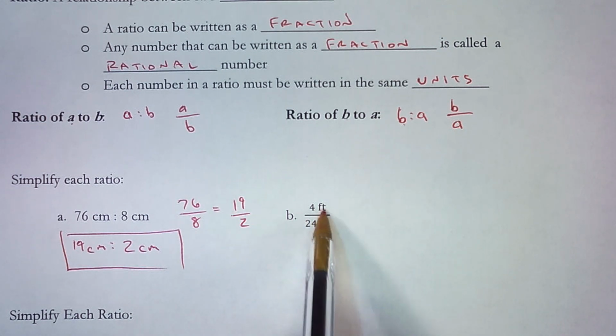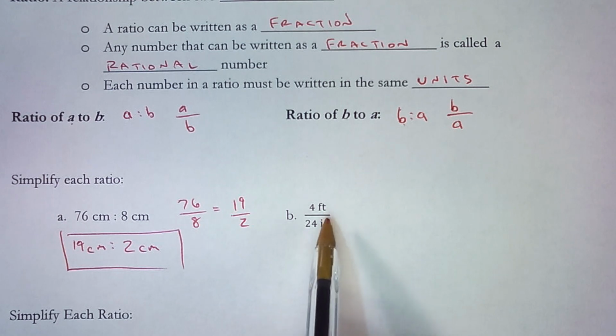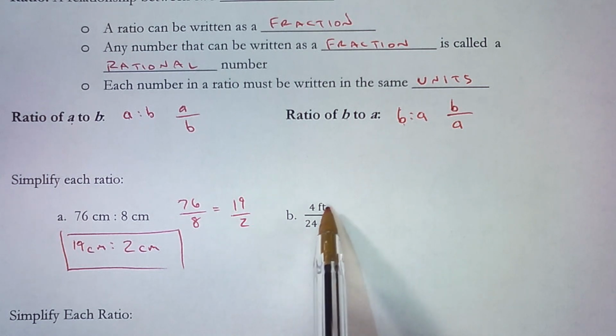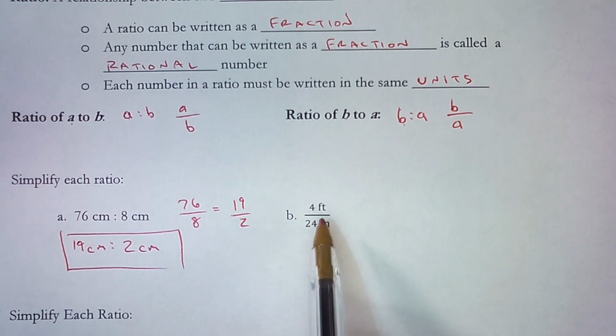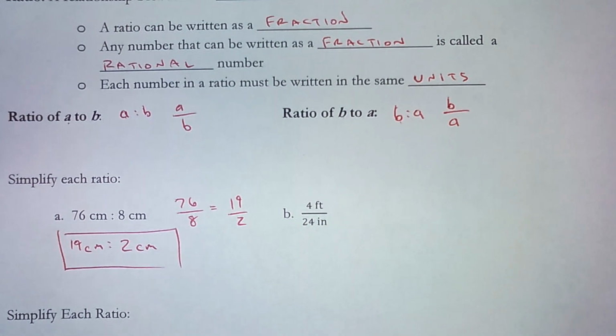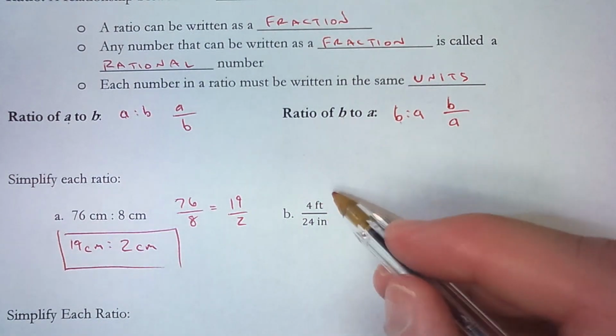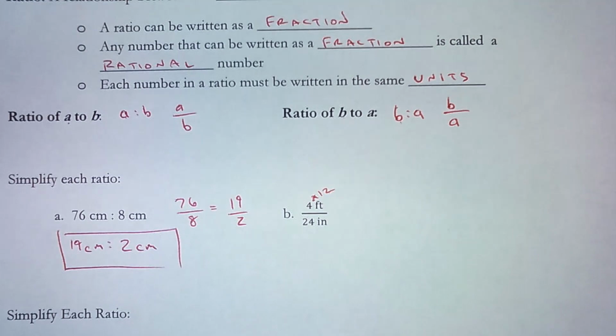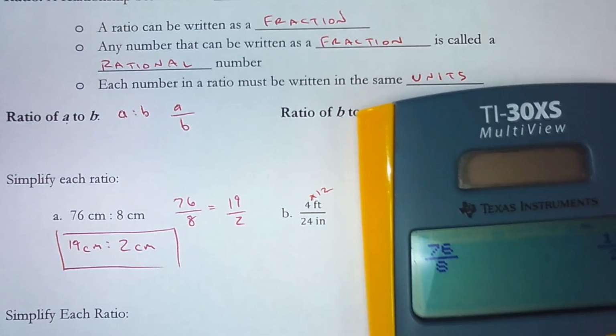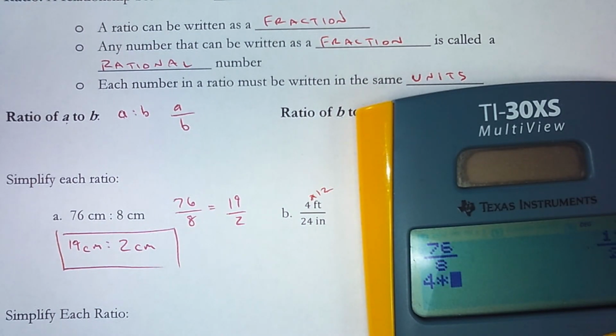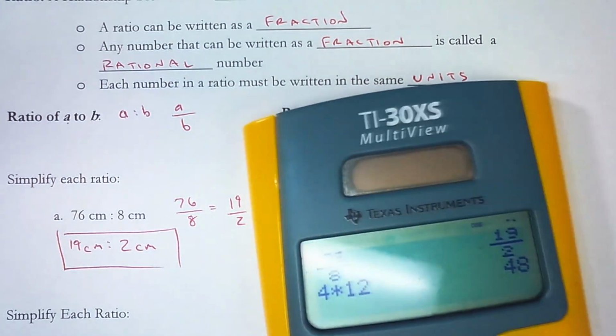Okay, the next one, 4 feet to 24 inches. This one is actually not written as a ratio, it's written as a rate, and I want to put these into the same units. We can change both to feet or both to inches. Let's do inches. Remember there's 12 inches in a foot, so if I multiply that number by 12, I'll get the number of inches. So 4 times 12 is 48.